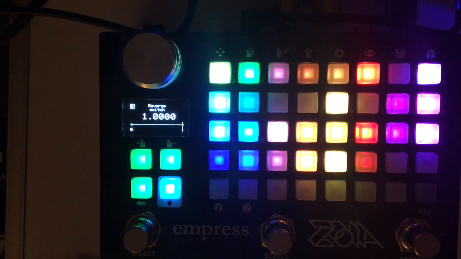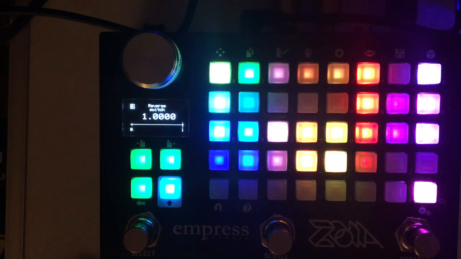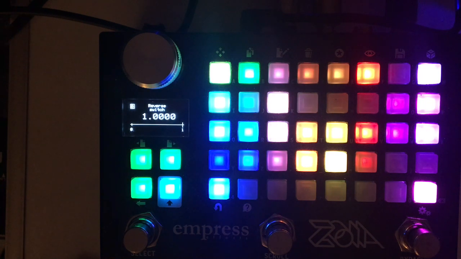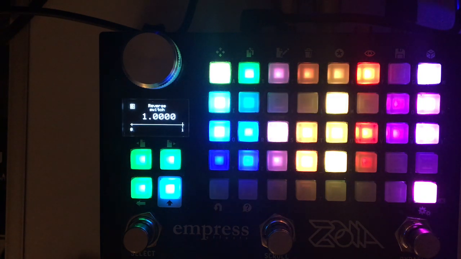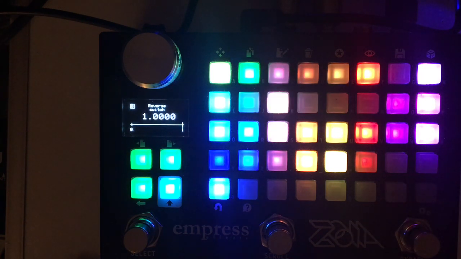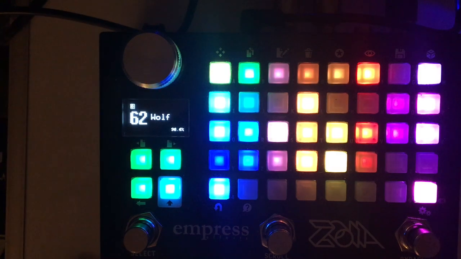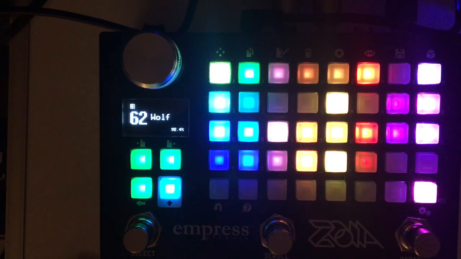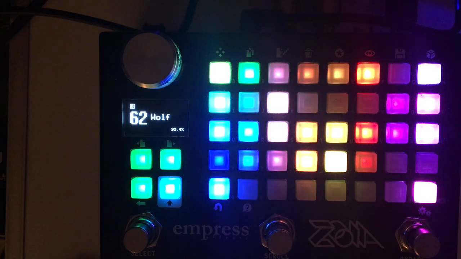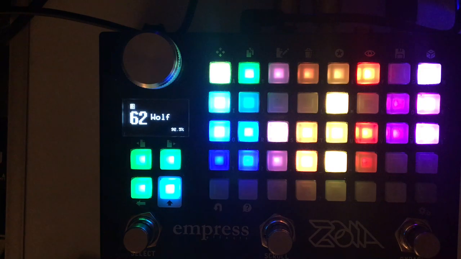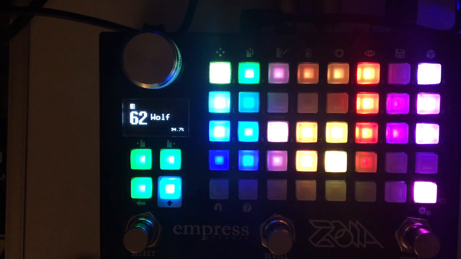So that's Wolf. It does a lot of stuff. I really like it. I like all of my patches, but I like this one. I think it's pretty interesting and diverse, and I really like the glide control for creating different textures. So try it out, see what you think.